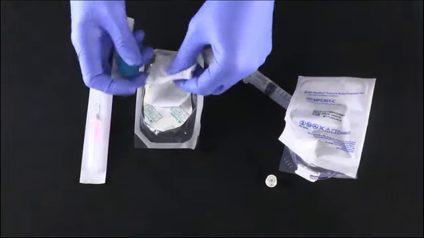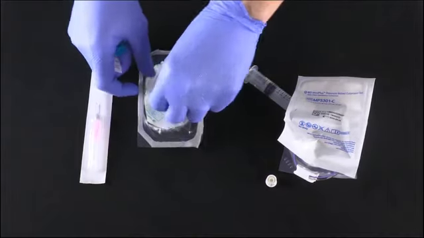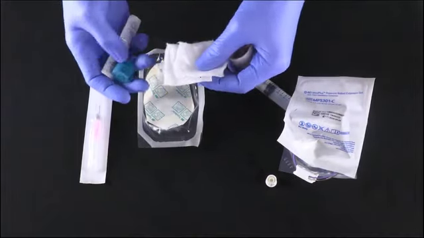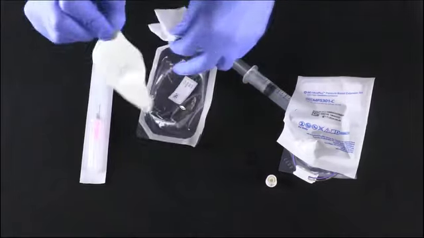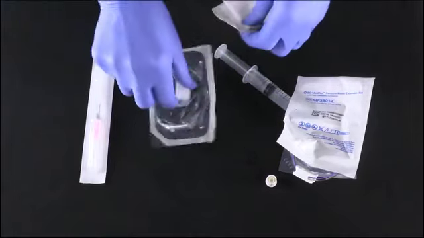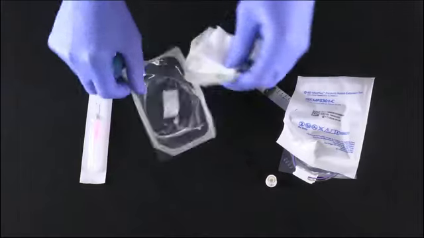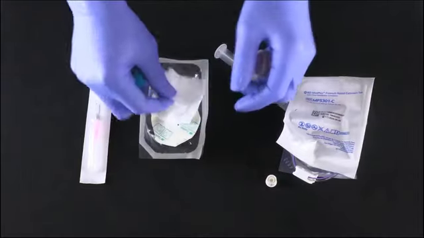And so the micropore tape is one of my favorite tapes to absolutely use. And then you also have your transparent dressing here. And then the other cool thing about this kit is it actually has this little time, date, and initial sticker, which is very, very, very important.